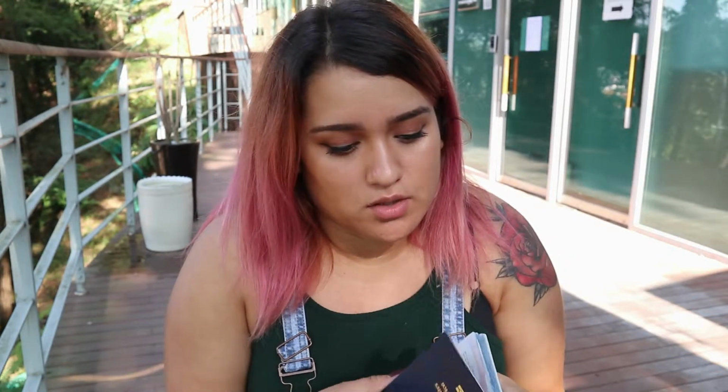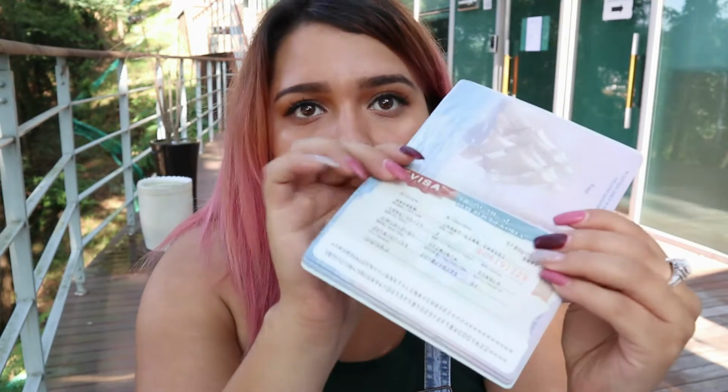So the next thing you're going to need is your passport. You need your actual passport, the whole thing, not a picture of it, not just a piece of it, because your passport is where you're going to be putting your visa. It's a little thing that goes inside one of your pages.